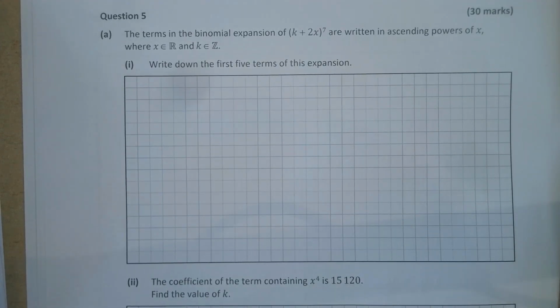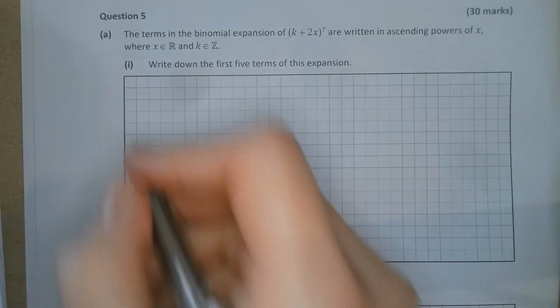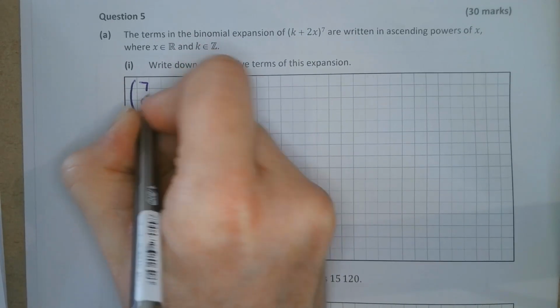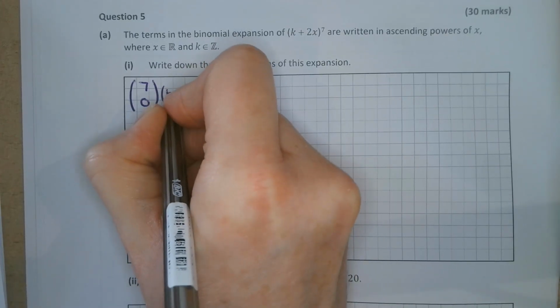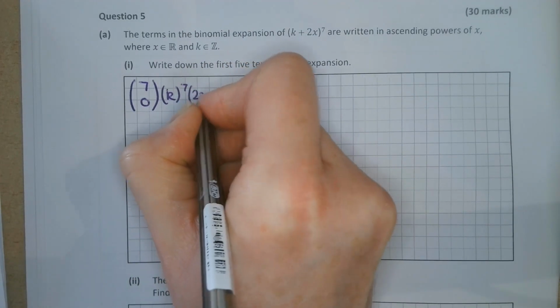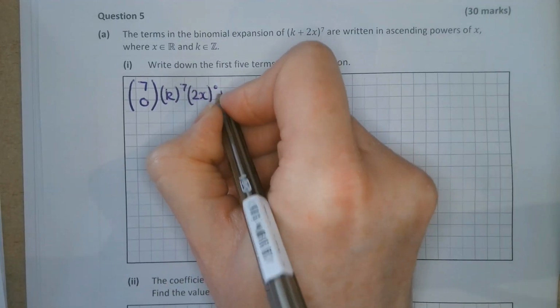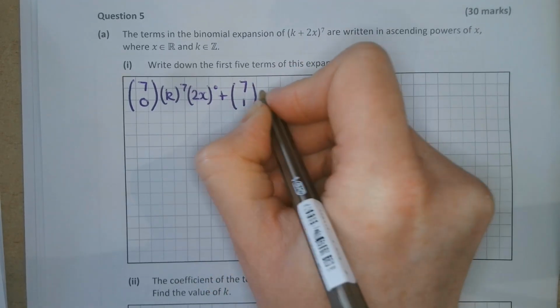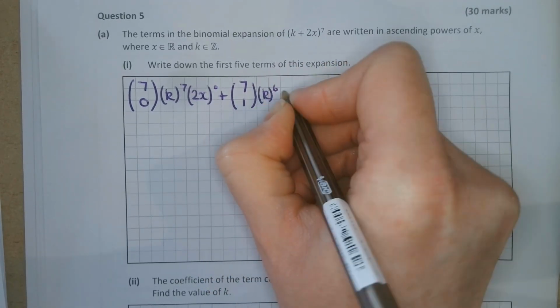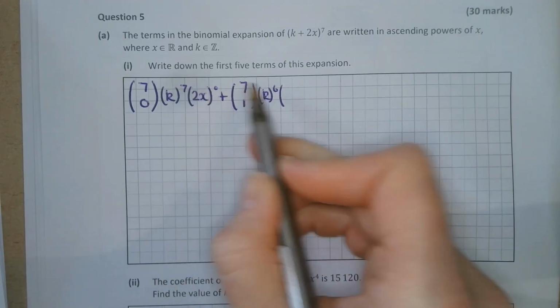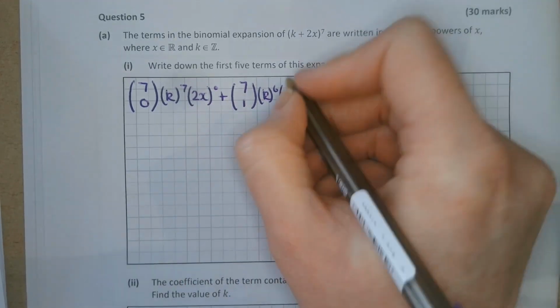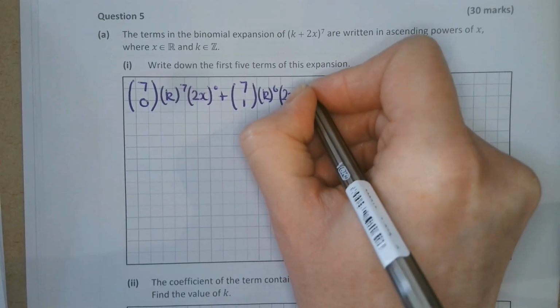Question 5, part A. Part 1 is giving us the binomial expansion of k plus 2x to the power of 7, and they're asking us to write down the first 5 terms in this expansion. So, using our binomial expansion, starting with 7c0, we have a k to the power of 7 and our 2x to the power of 0. Remember, powers here should always add to give me 7. The next term will be 7c1, and it's k to the power of 6. So we're talking about the first power is going to reduce by 1, the second power is going to increase by 1. So 2x to the power of 1.